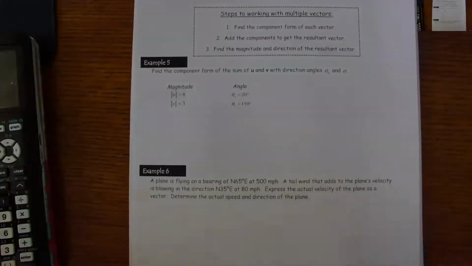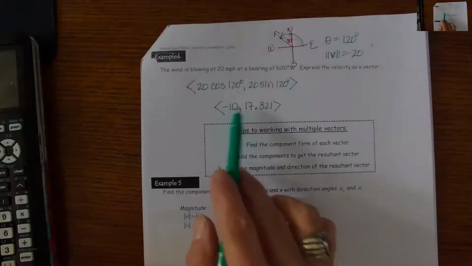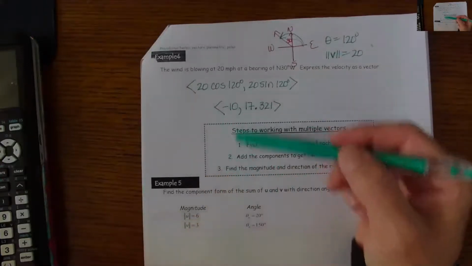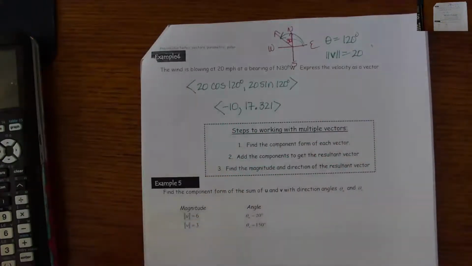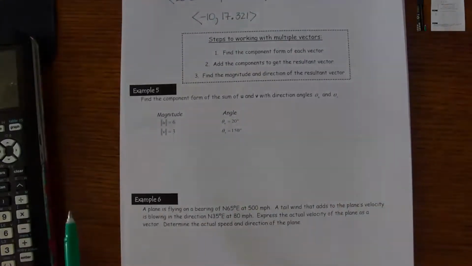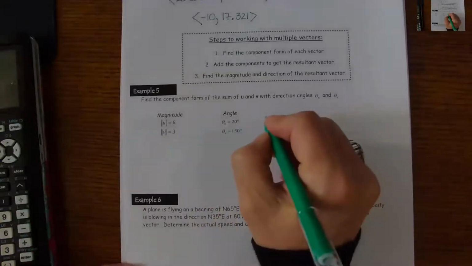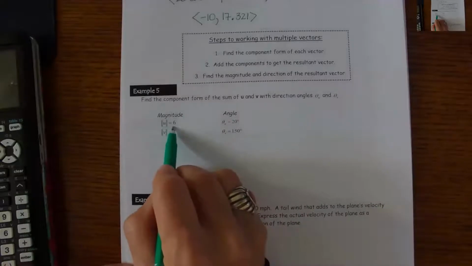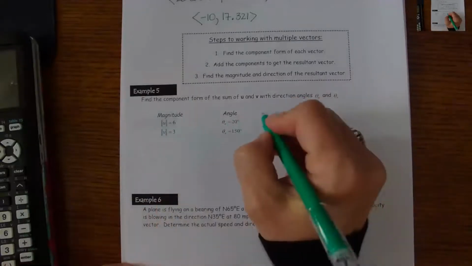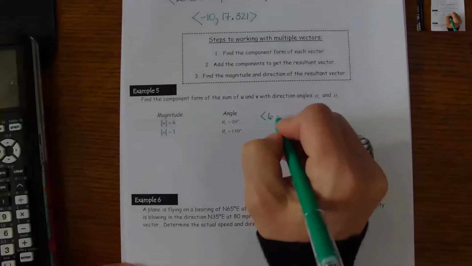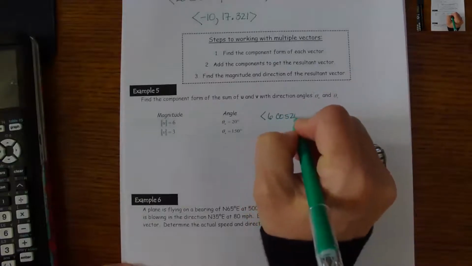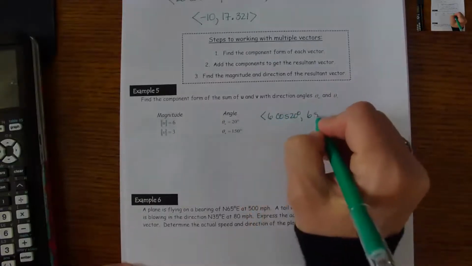Well, what if we have more than one vector? What if somebody's helping me to push a desk? Both of us are pushing. All we have to do is find each vector like this, and then we just add the x's, add the y's. It's that easy. Okay, let's look at this. This looks like somebody's helping me move a desk, right? So what is this one going to be? They gave us magnitude and they gave us the angle. So this is going to be 6 cosine 20, 6 sine 20.